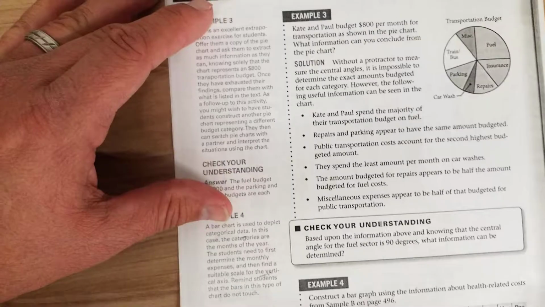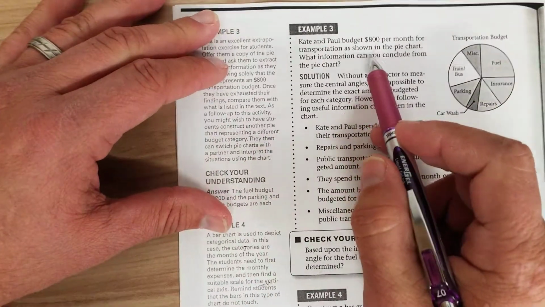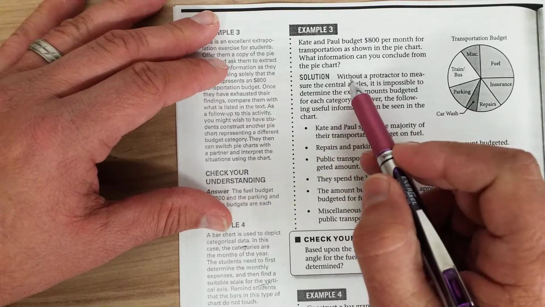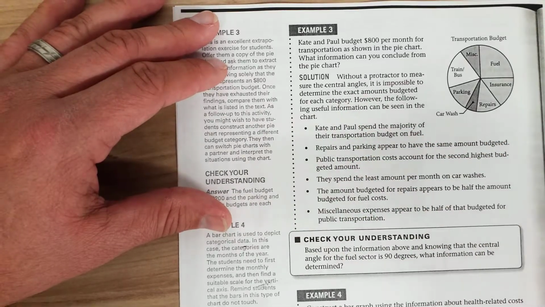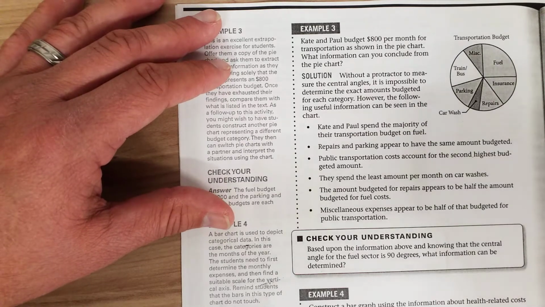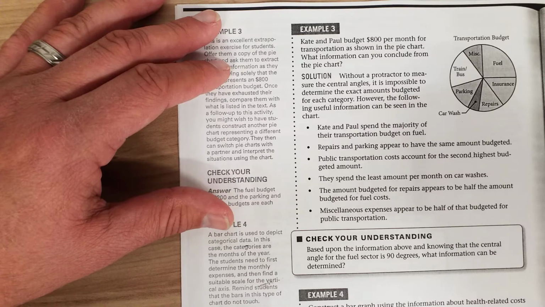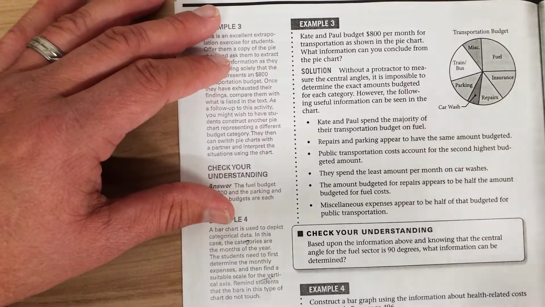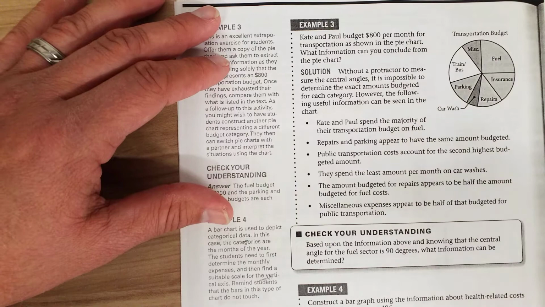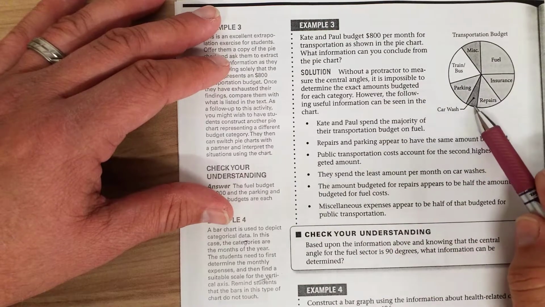So we look at this example. Kate and Paul budget $800 per month for transportation, as shown in the pie chart. What information can you conclude from the pie chart? Well, you can see where the majority of their money is spent. You can see that certain things have about the same budgeted, like repairs and parking, because the size of the pie is about the same. This is the least of their expenses.